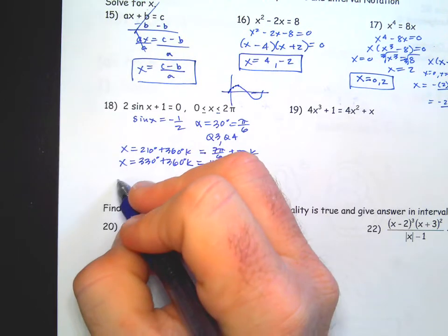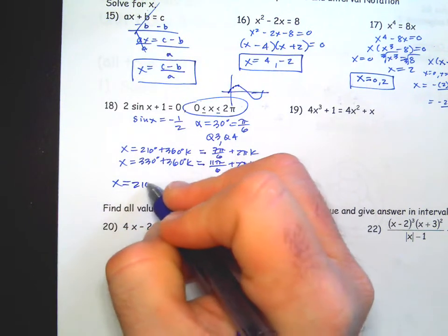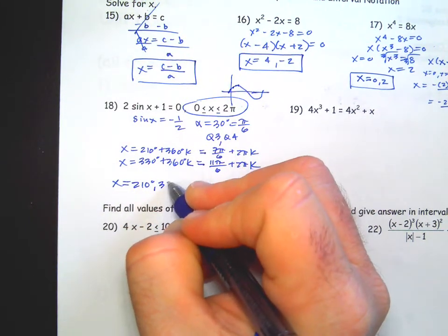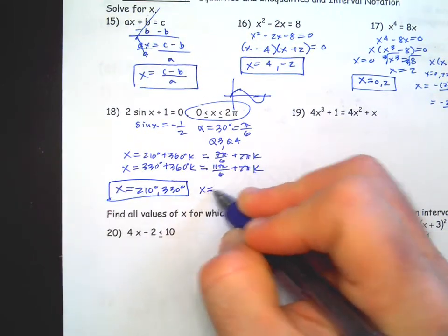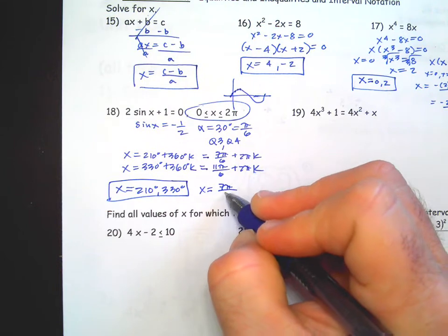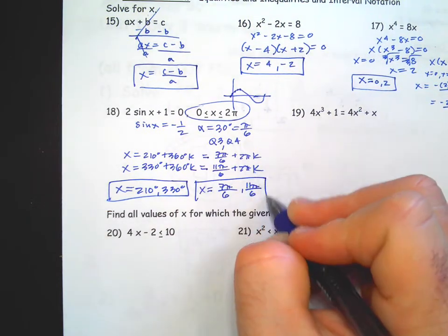So if we want all the answers from 0 to 2 pi, that would be 210 and 330, but I do want radians. So it'd be 7 pi over 6 and 11 pi over 6. You should be able to do radians and degrees without having to convert from one to the other.